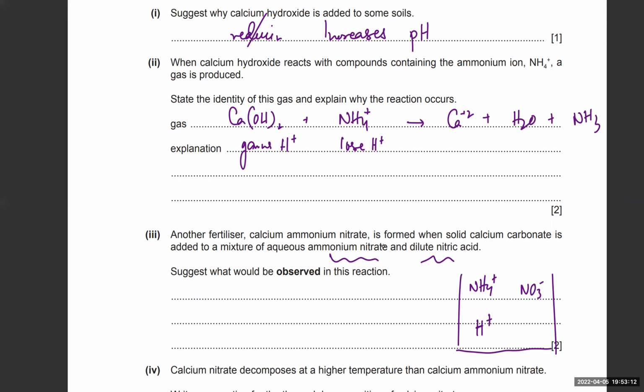Nitric acid is H+ and NO3- ions. It's a 2-mark question. So calcium carbonate is being added.